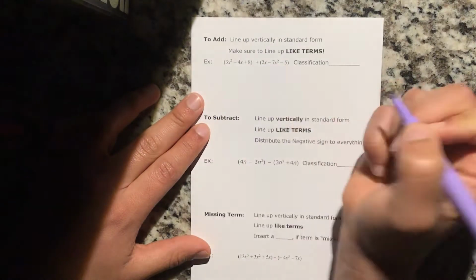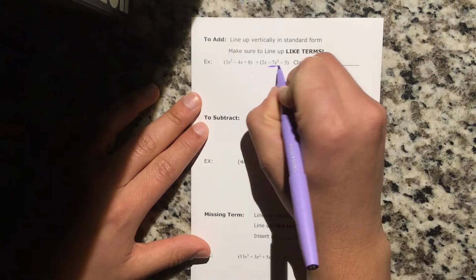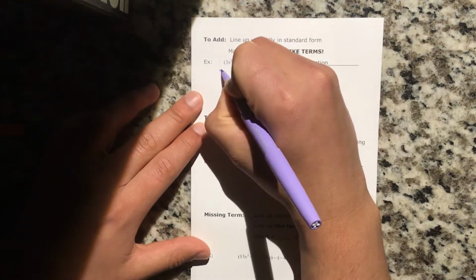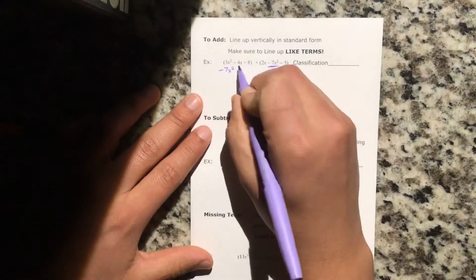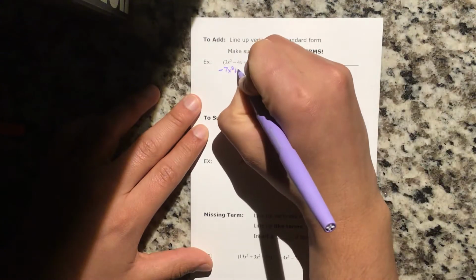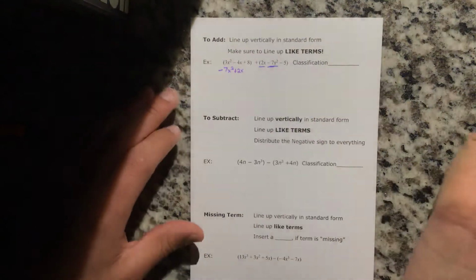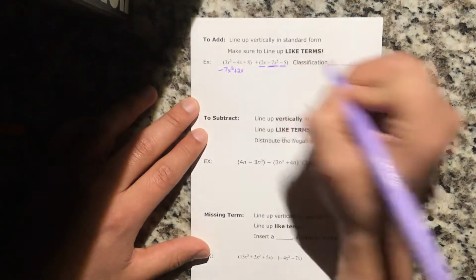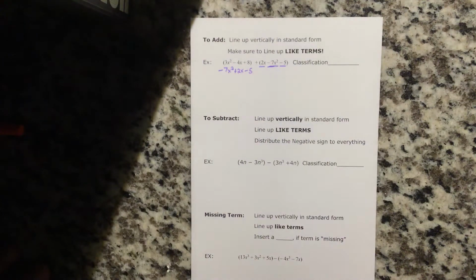So the like term for 3x squared would be negative 7x squared. So I'm going to write that underneath here, okay? Then, underneath negative 4x, I have a 2x, so plus 2x. And then underneath 8, I have a constant of minus 5. So I write that underneath there, okay?